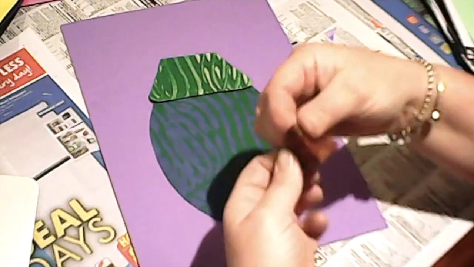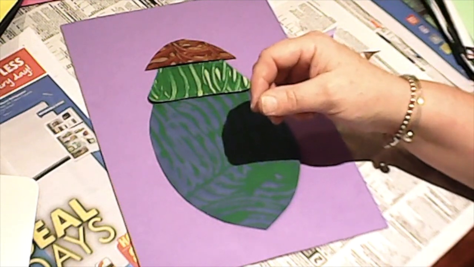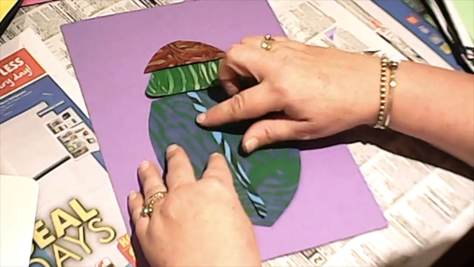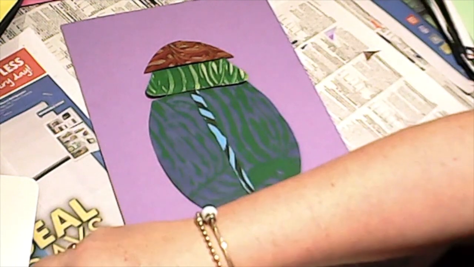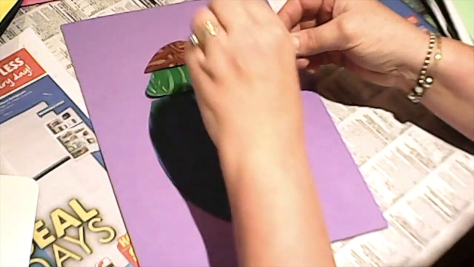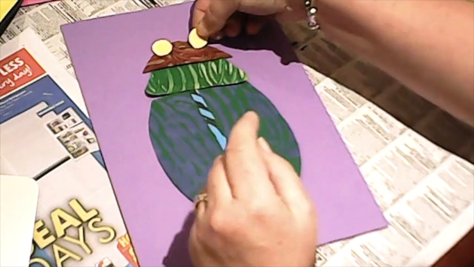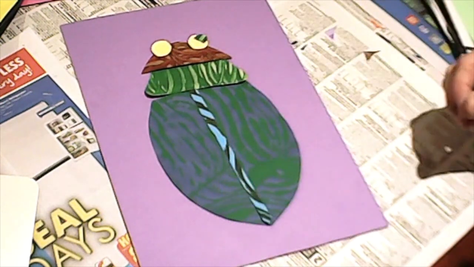Then I've got a head. So I'm going to just keep creating my bug. I've done a line down the centre because I'm going to pretend that I've got wings inside. I've got big eyes. I didn't really like the pattern side, but I like the plain side, so I'm just going to keep the plain side. I'm going to put eyes on there.